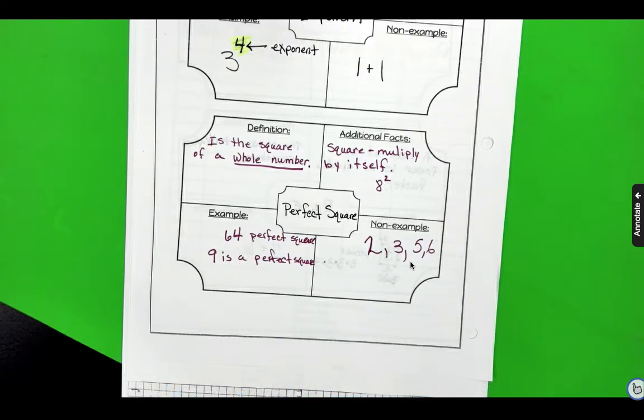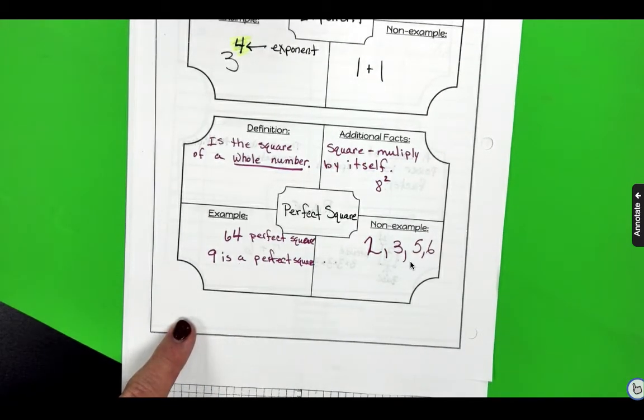A perfect square is only the product of a whole number times itself. Does that make sense? The product of a whole number times itself equals the perfect square. Anything else that you want to put there to help you? Are you good? All right, then we're going to move on.